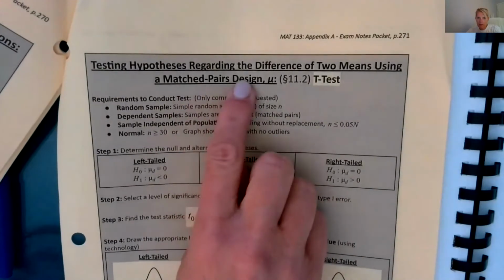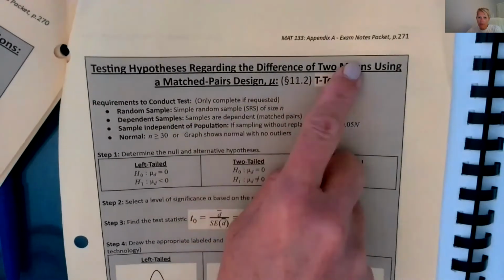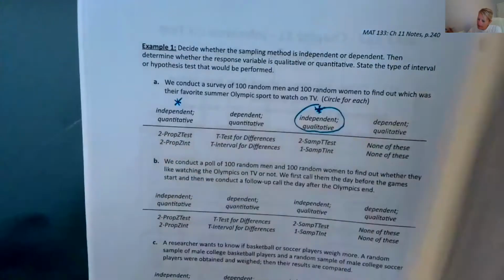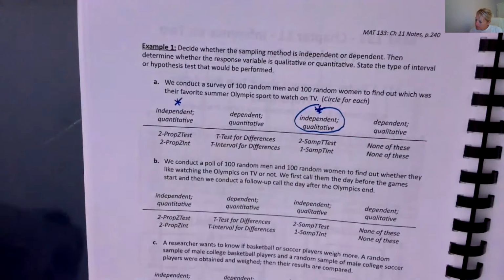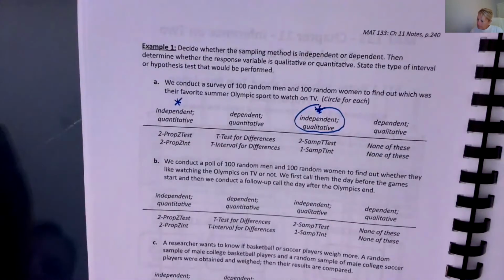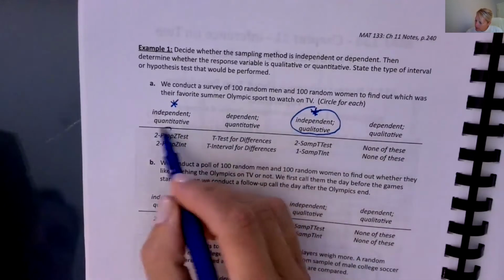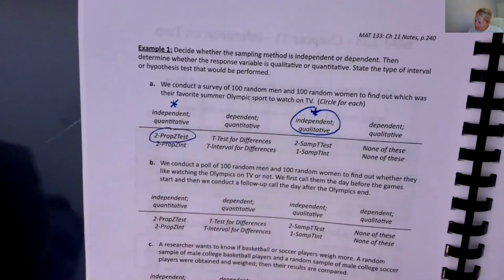So this is matched pairs. That's not what we're doing, and that's means anyway. So we're looking for this 2 prop Z test. Okay, so we're going to be looking for the 2 prop Z test.